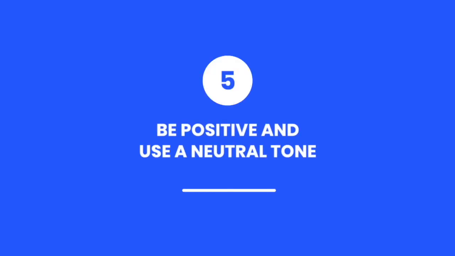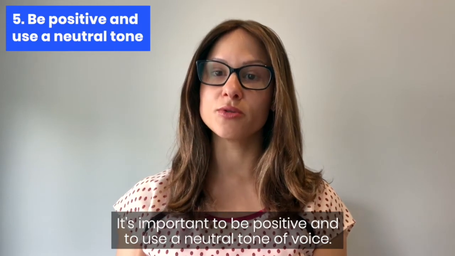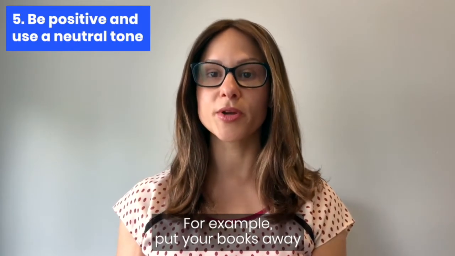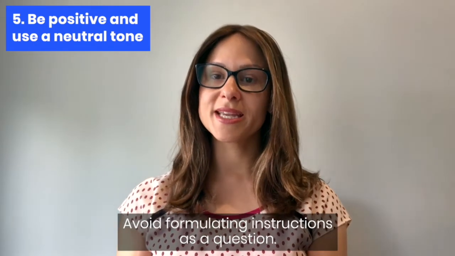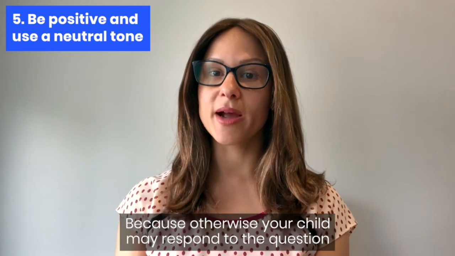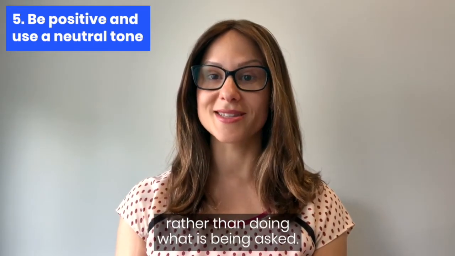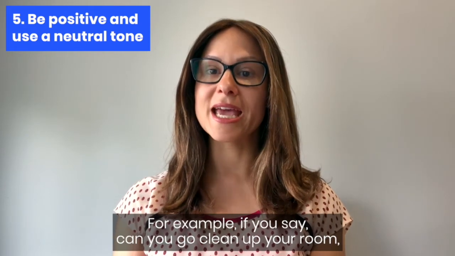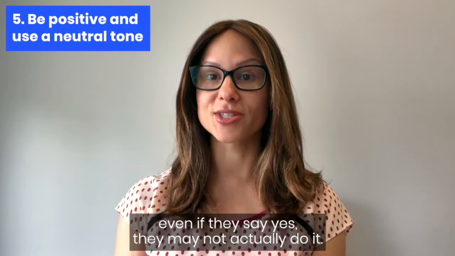5. Be positive and use a neutral tone. It's important to be positive and to use a neutral tone of voice. For example, put your books away, or I'm asking you to put your books away. Avoid formulating instructions as a question. Why is that important? Because otherwise, your child may respond to the question rather than doing what is being asked. For example, if you say, "Can you go clean up your room?" Even if they say yes, they may not actually do it.